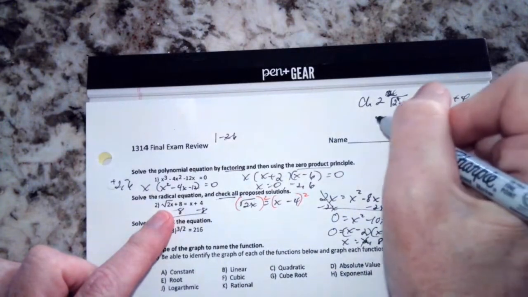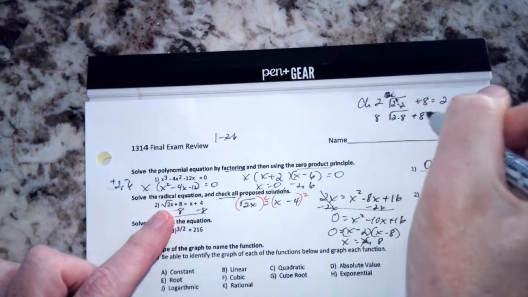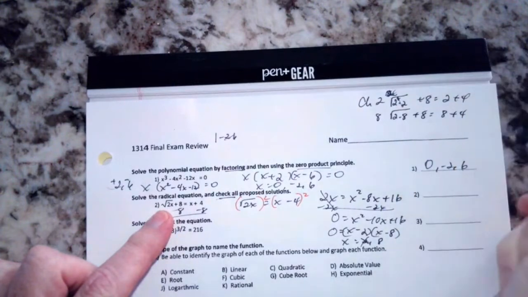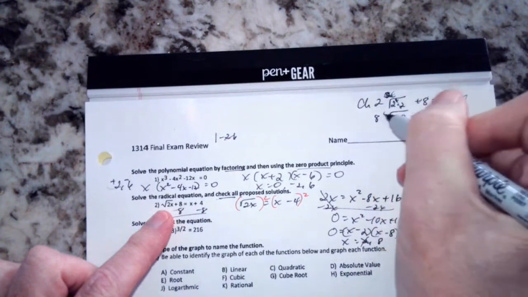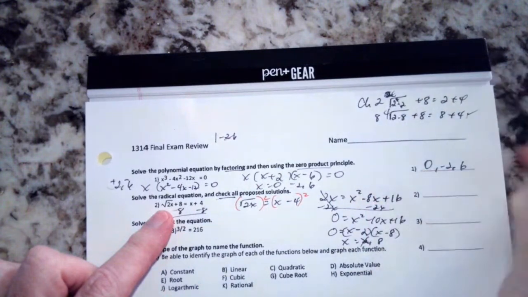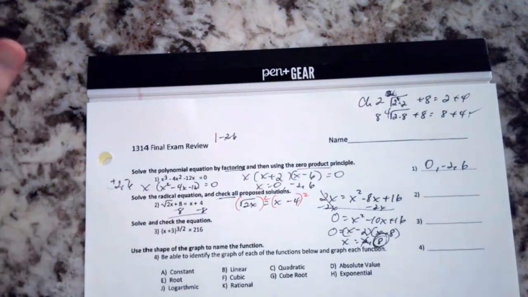8, if I try that, let's check 8. That would be 2 times 8 plus 8 equals 8 plus 4. 2 times 8 is 16, and the square root of 16 is 4. 4 plus 8 equals 8 plus 4, yes. So 8 is the only answer.